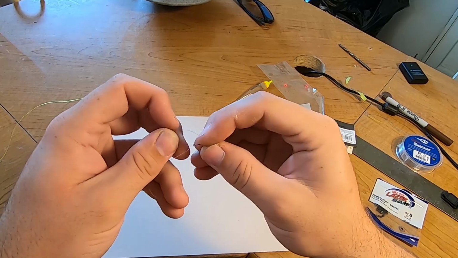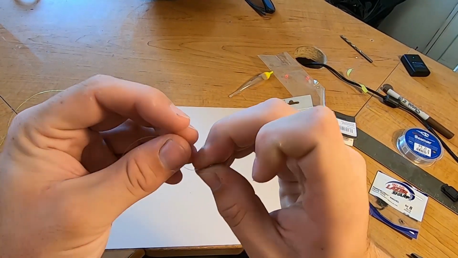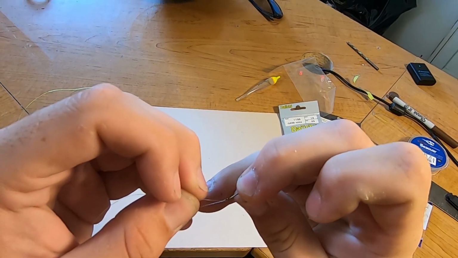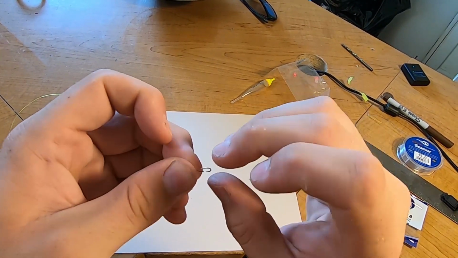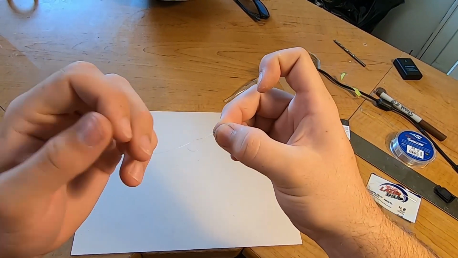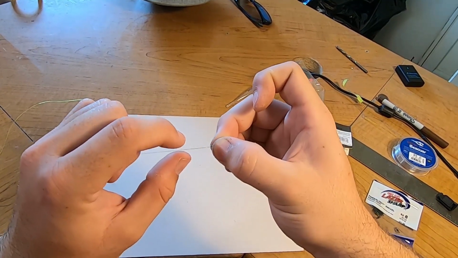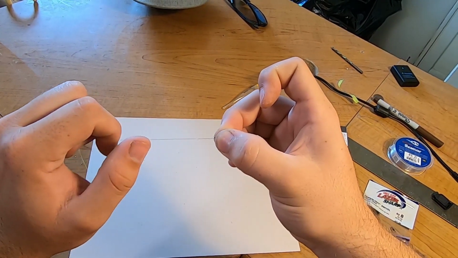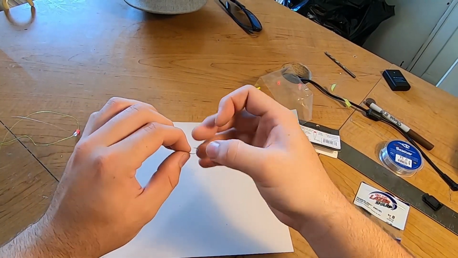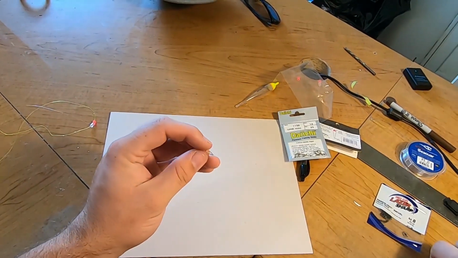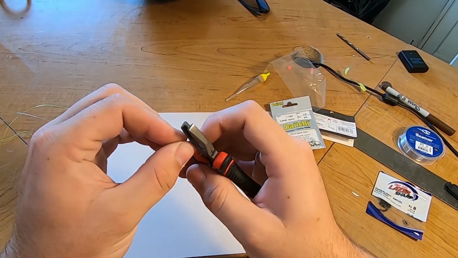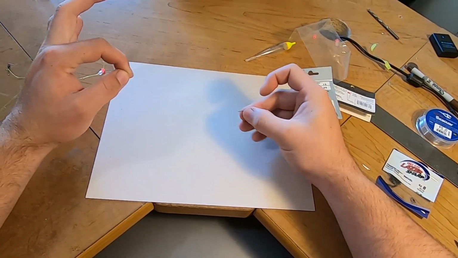Alright, take the tag end, you're going to have a little loop left. You're going to stick it right through like that. I prefer to leave about a 1/4 inch along the shank of the hook like that. This works best if you dunk this in water. And then you're just going to pull that tight. Just like that. At that point you can then trim off your tag line, whatever's left there. So there we go. Now we have a hook on our leader line.